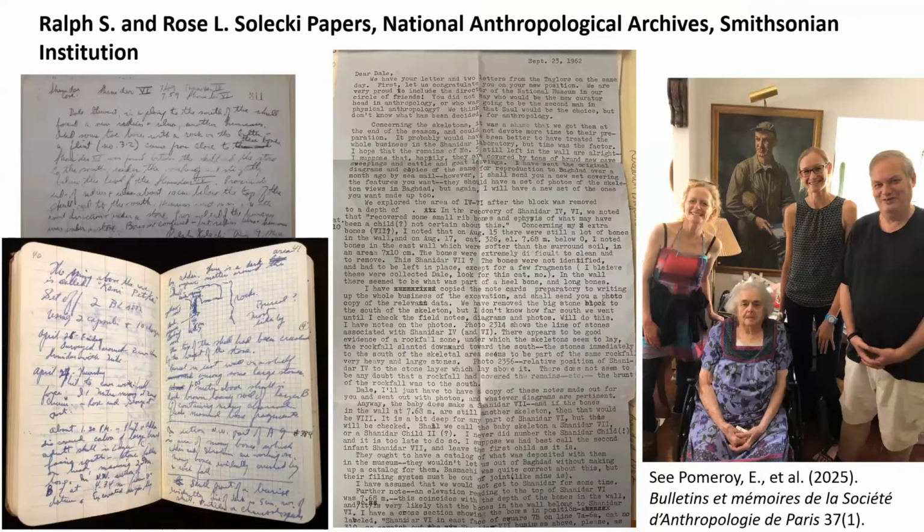So trying to unpick all of this, what is that relationship? How can we understand that further, where the remains have been truncated? In this respect, the archives of Ralph and his wife Rose, who you can see here, herself an eminent archaeologist, have been really, really critical.